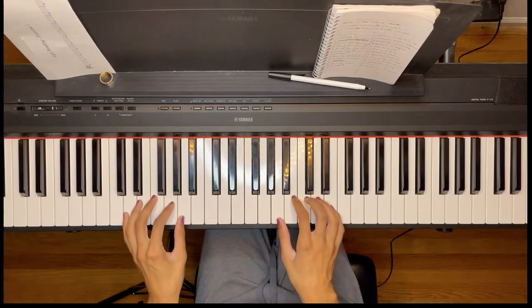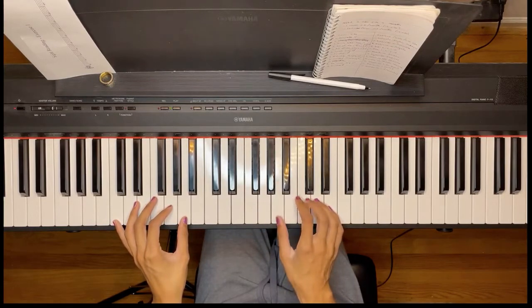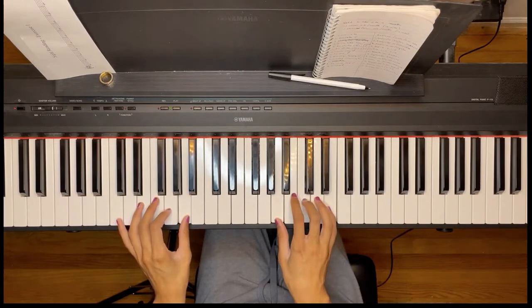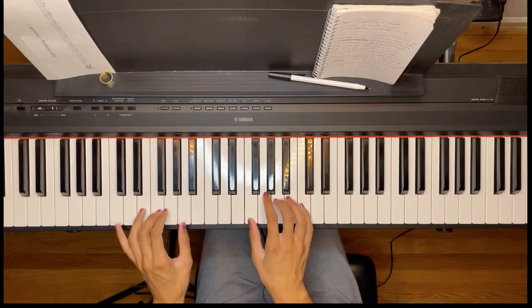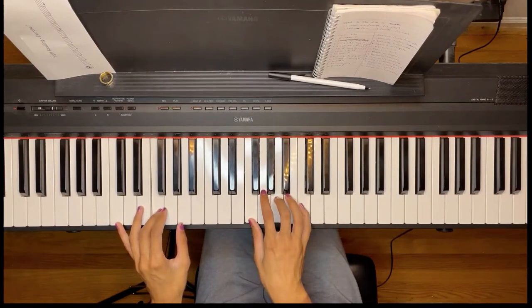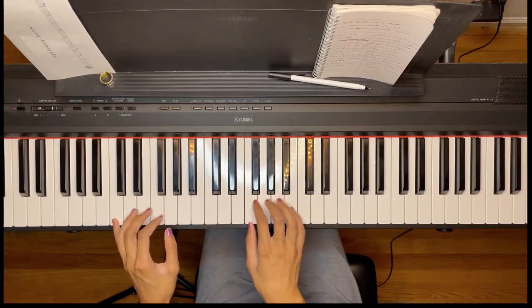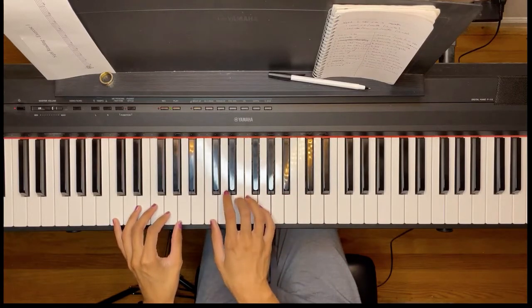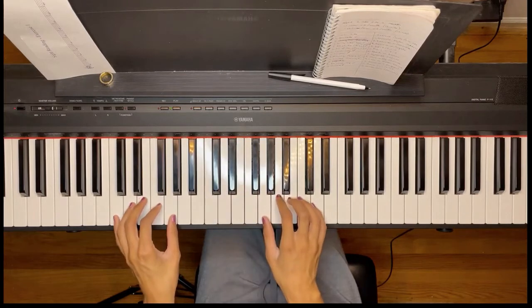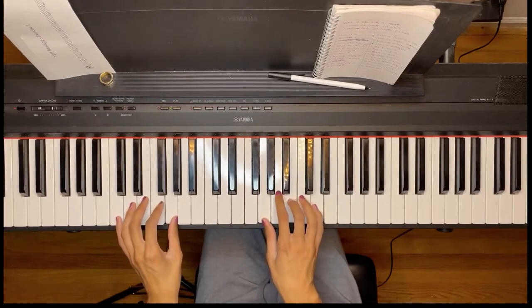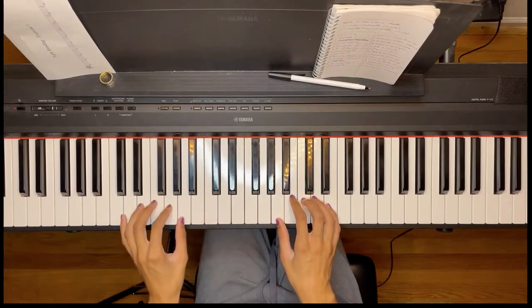So in the case of C major, the notes would be: left hand would play A, right hand would play A, C, E. For chord number 4, the left hand would play F, the right hand would play F, A, C. Then chord number 1, the left hand would play C, the right hand would play C, E, G. And for the final chord, chord number 5, the left hand would play G, the right hand would play G, B, D. And that's how you would play one of the main popular chord progressions.